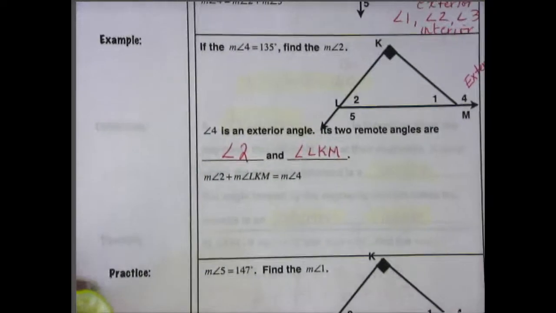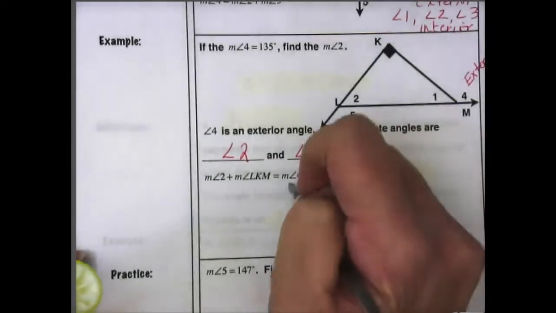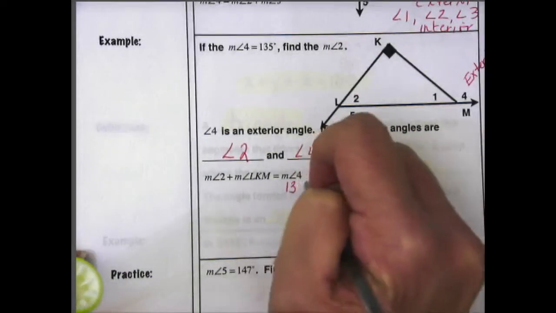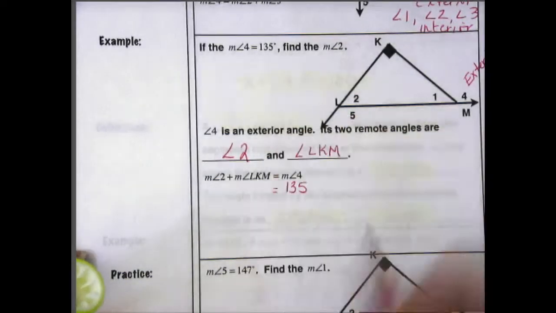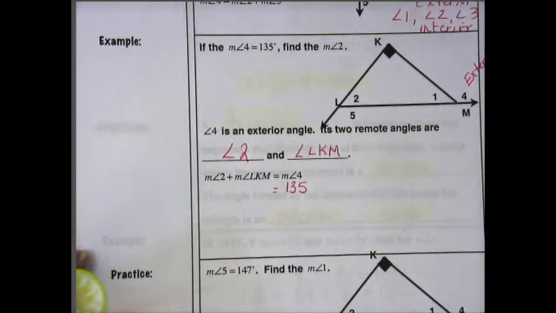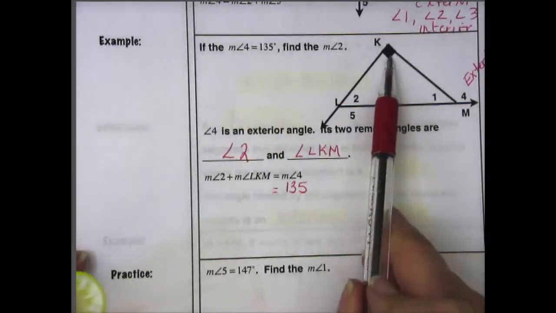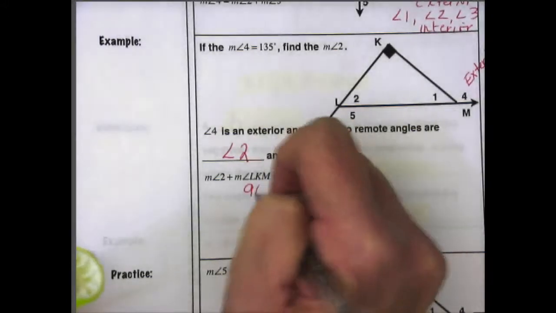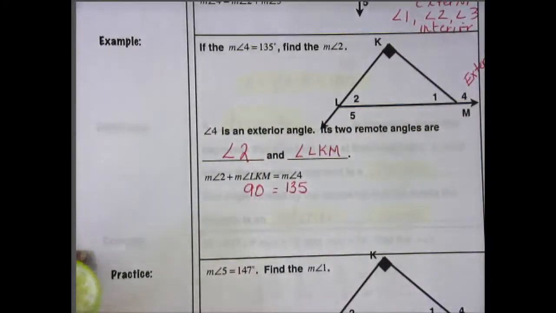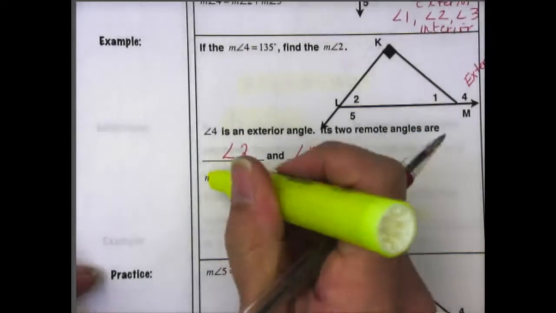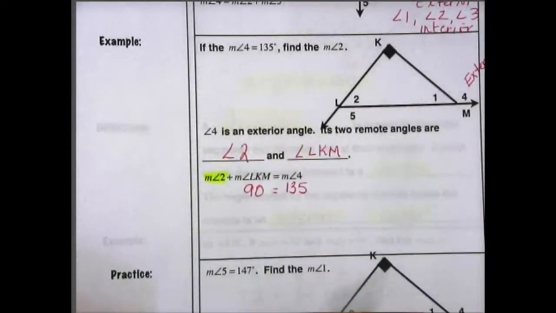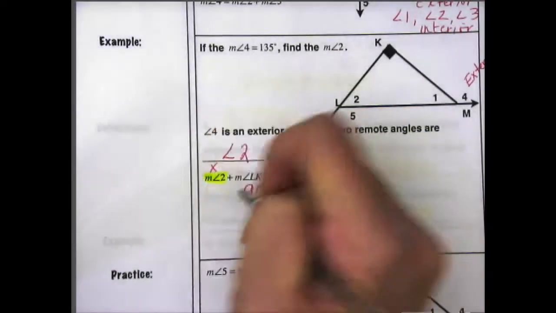Let's put in what we know. We know that the measure of angle 4 is 135 degrees. So we can go ahead and substitute that in. If we look at the picture, we know that LKM is 90 degrees because of the little box telling us it's a right angle. So we can go ahead and put 90 here. And the measure of angle 2 is what we're looking for. It's our unknown, so we'll call it x.